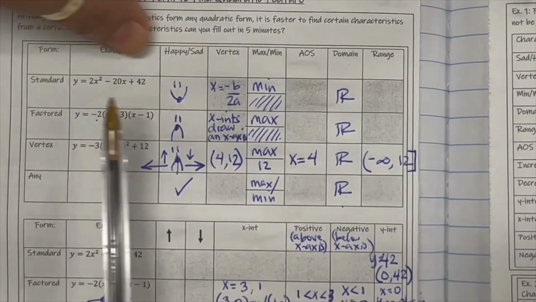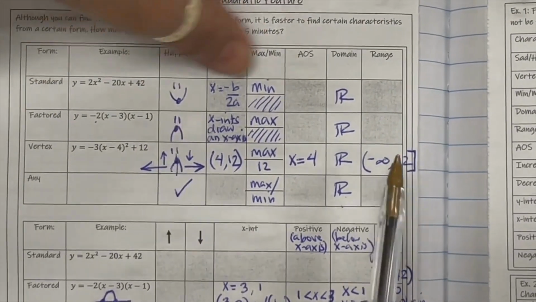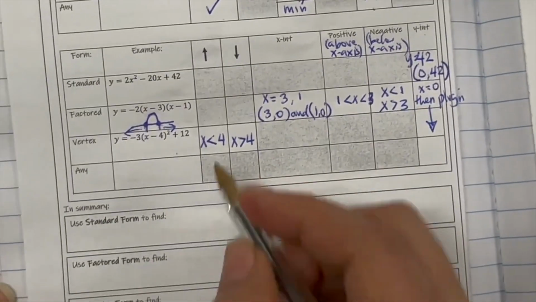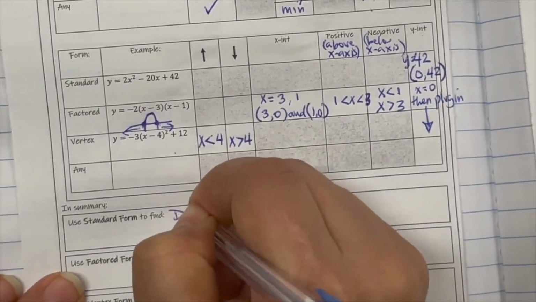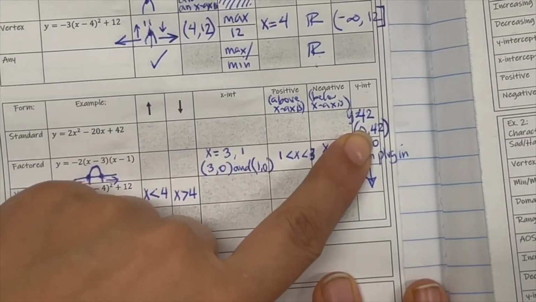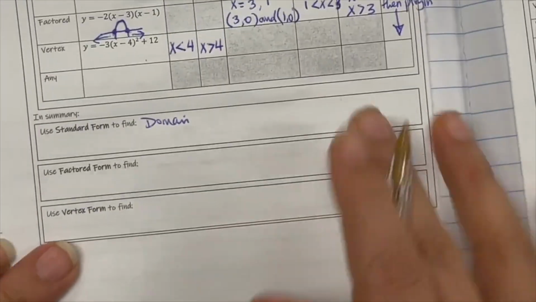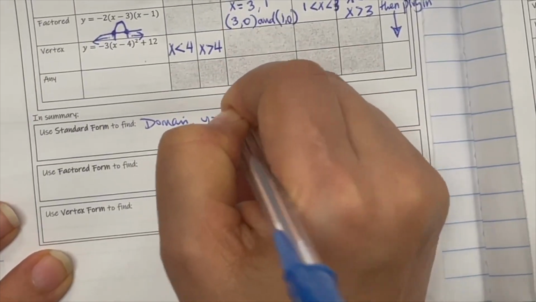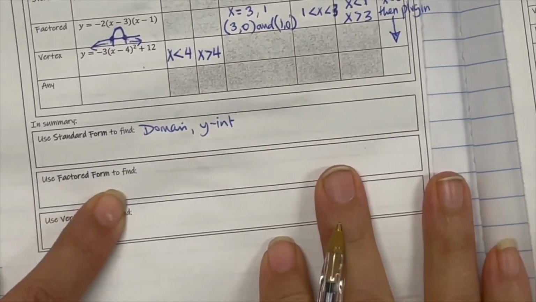So standard form, I can find happy or sad, okay? I can find domain. So I can say domain. I can find whether it's a minimum or maximum, but I can't find the value. So I'm just gonna leave that blank. All right, so standard, y-intercepts. So domain and y-intercept. All right, use factored form to find.